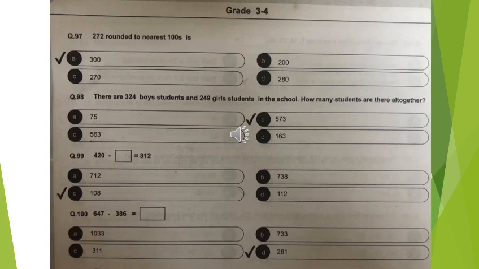Question number 97: 272 rounded to the nearest hundred is, and the options are A is 300, B is 200, option C is 270 and option D is 280.